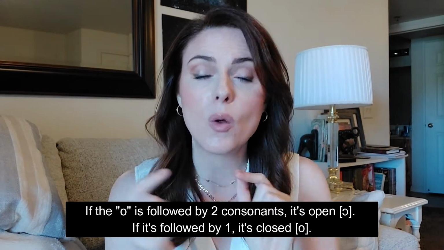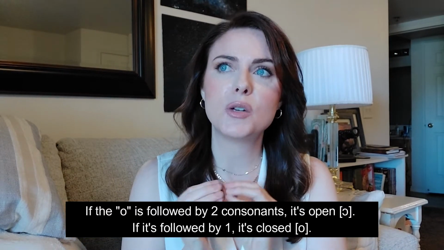But just like with the open O, where I said two consonants open it up just to simplify the rule, we're going to use the same thing with the closed O. If it's followed by one consonant, it's closed. Let's just simplify: two consonants, it's open. One consonant, it's closed. I have found this to be pretty consistent in my pronunciation history, which has been extensive.